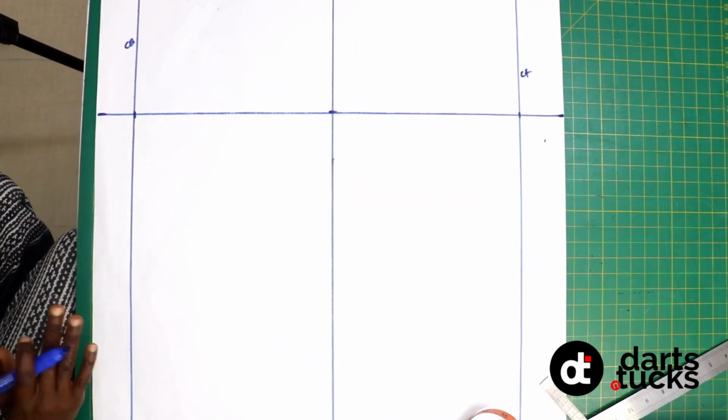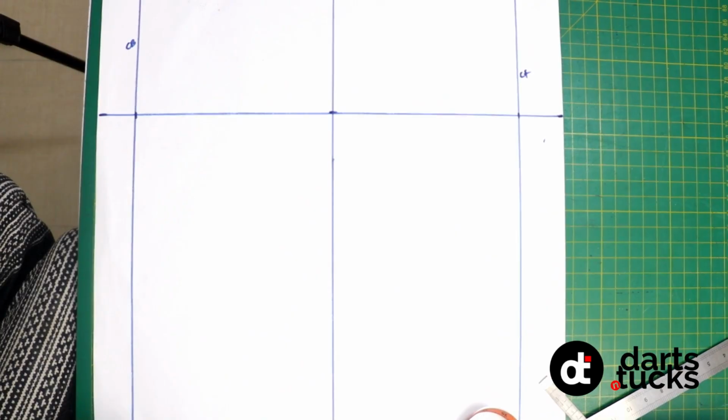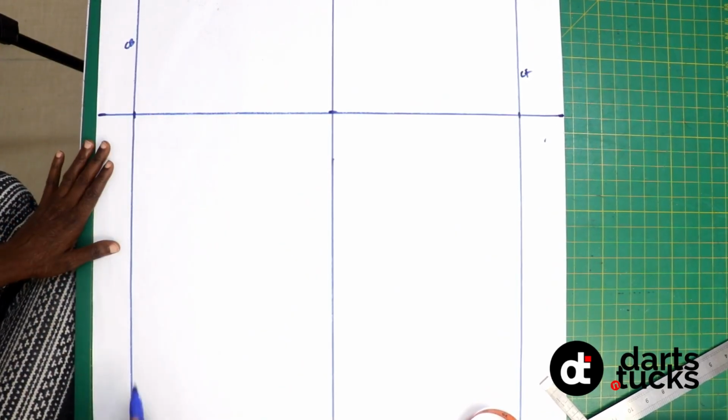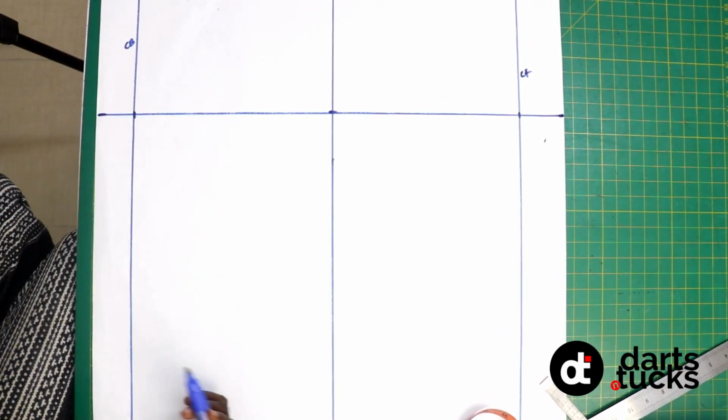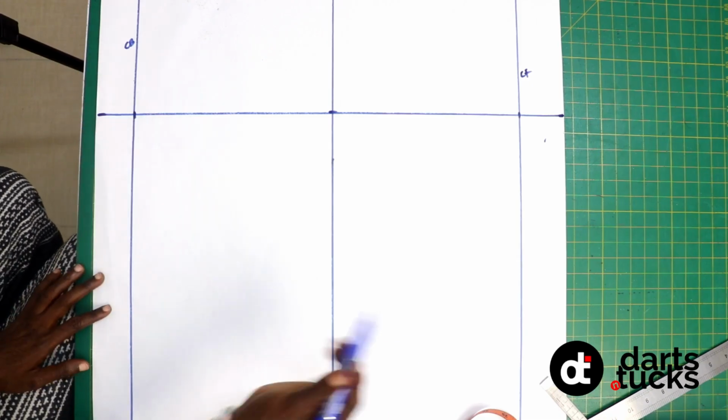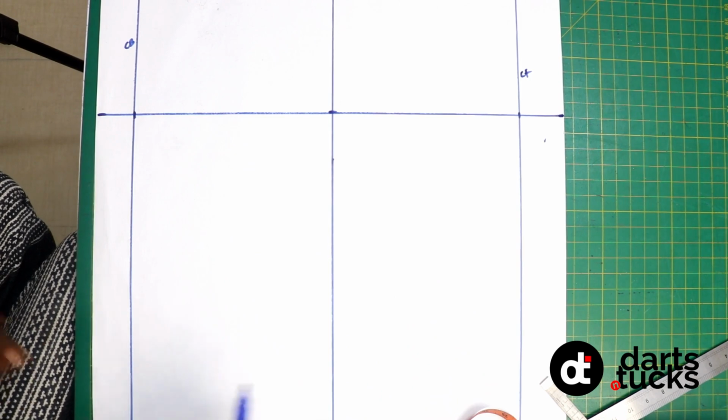The hip is the widest part of this skirt, so there's nowhere it can't exit this side unless you want to do a different side. Maybe you want to add flare. So that's why I'm holding that line. That is the margin for the skirt.